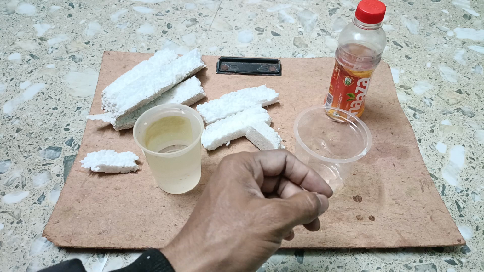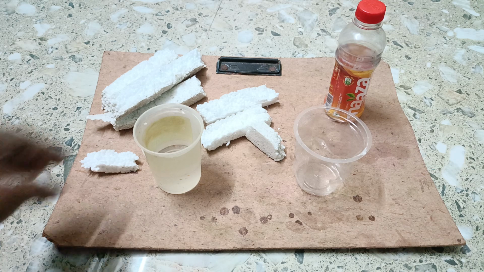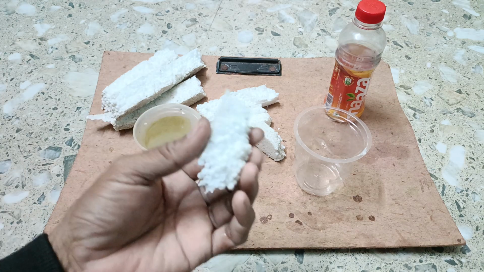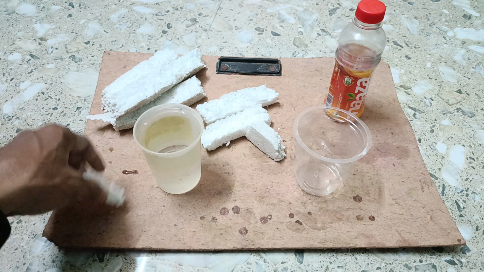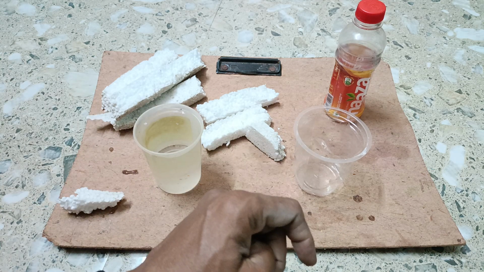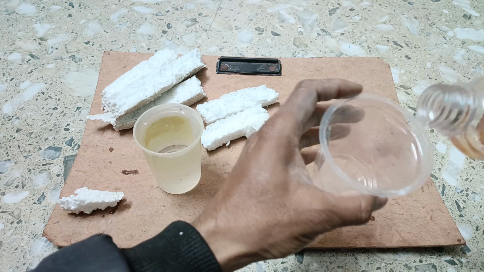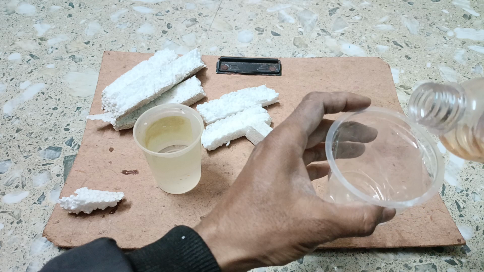We know that gasoline or petrol is a hydrocarbon. Not only that, these thermocol are also hydrocarbons, and hydrocarbons mix with hydrocarbons. Let us see what happens. You see, this is the petrol we have taken, and if we take this petrol or gasoline, let's see what happens.